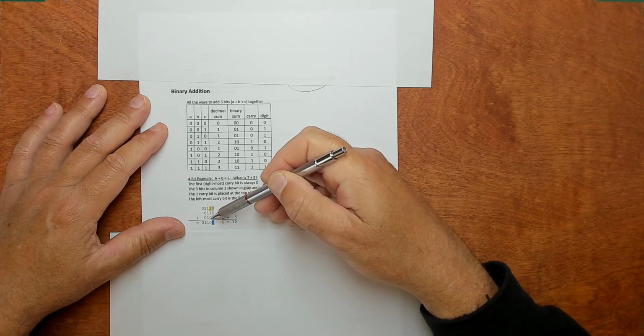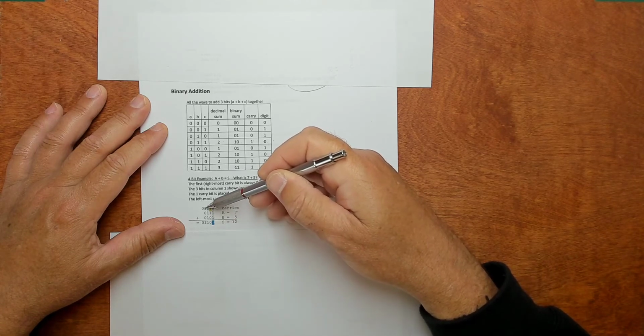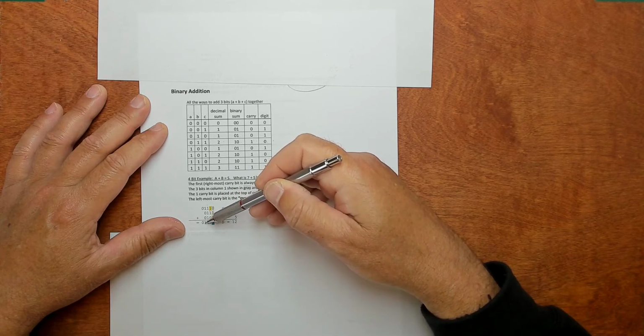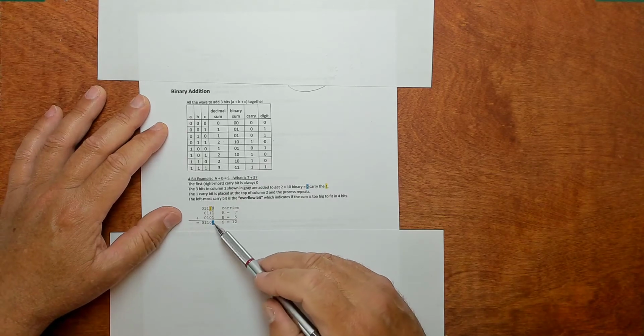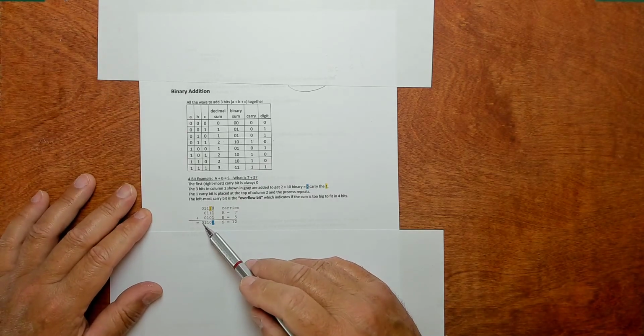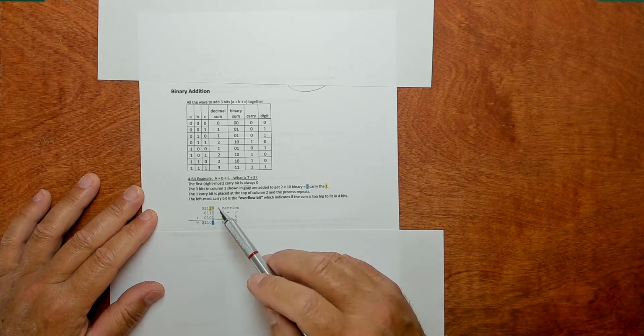1 plus 1 plus 0 is 0, carry the 1. 1 plus 1 plus 1 is 1, carry the 1. 1 plus 0 is 1, carry the 0. Then you bring the 0 down. And you could ignore the 0 or not. It depends on what you're doing. It depends on what happens next.